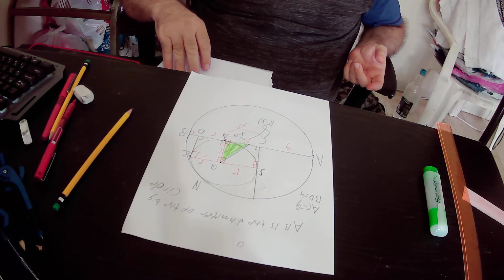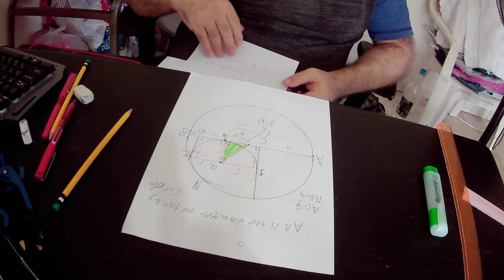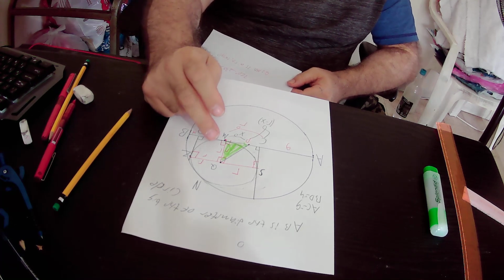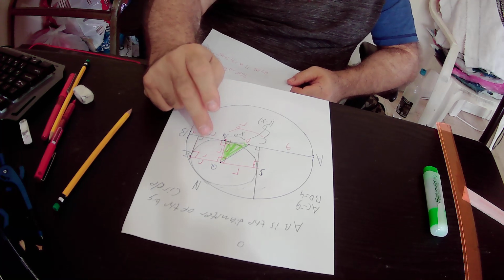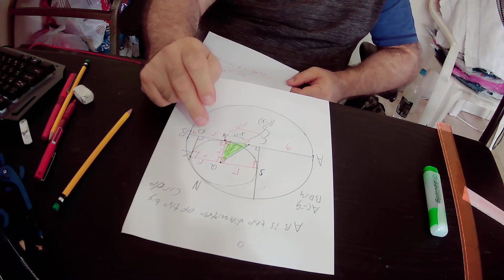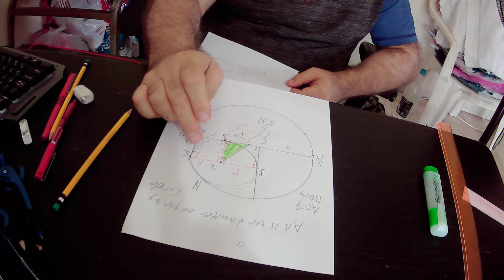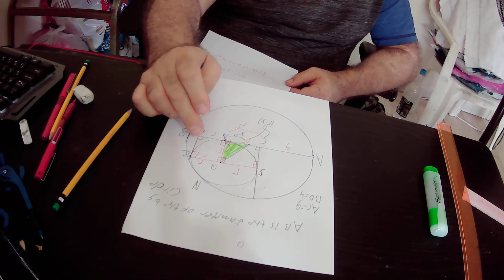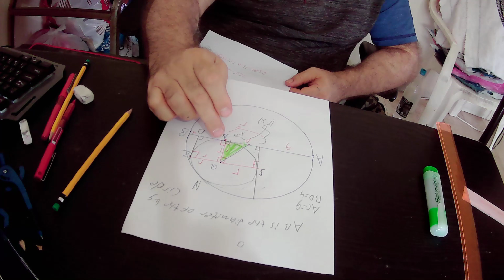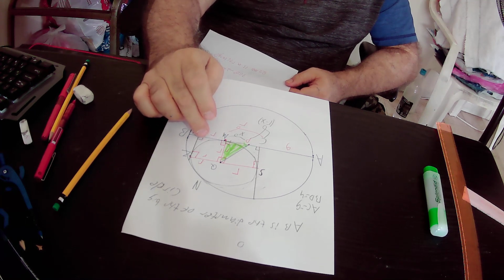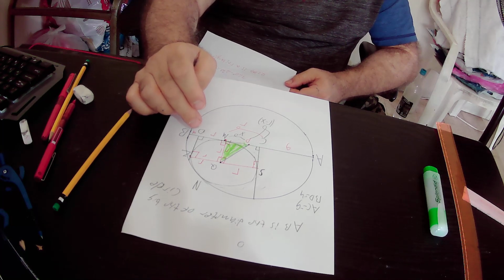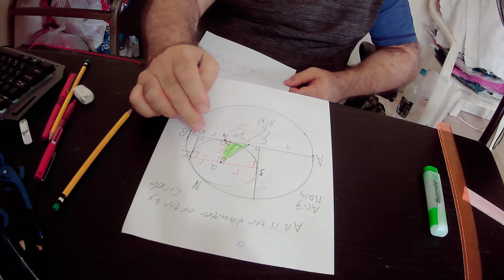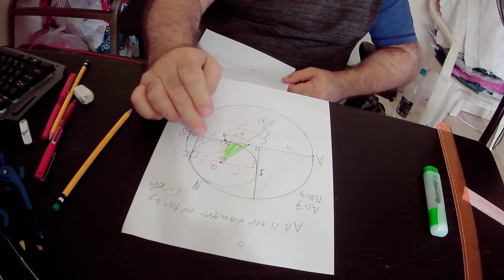Then we actually created square QZMD. We have square QZMD with 3 right angles. This is a right angle, this is a right angle, and also this is a right angle. And we know that the sum of the angles in any square equals 360 degrees.